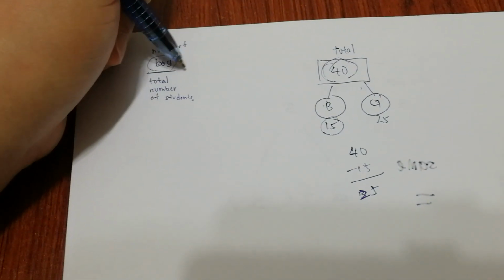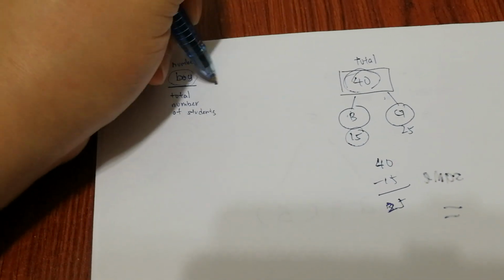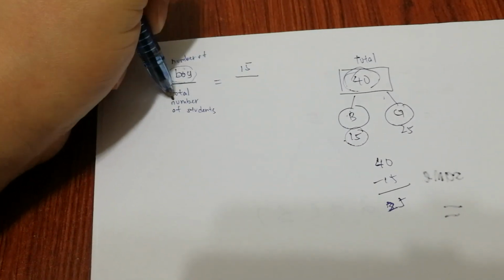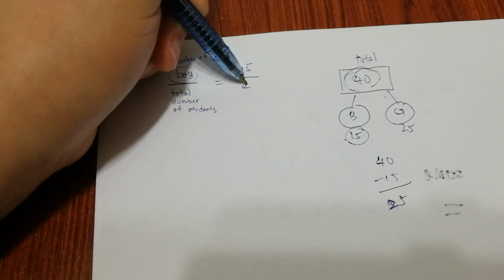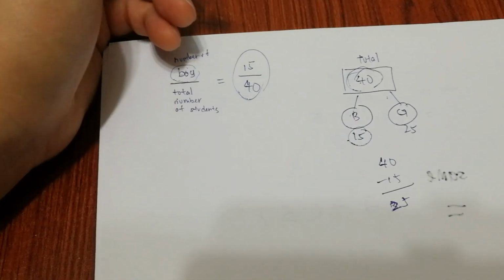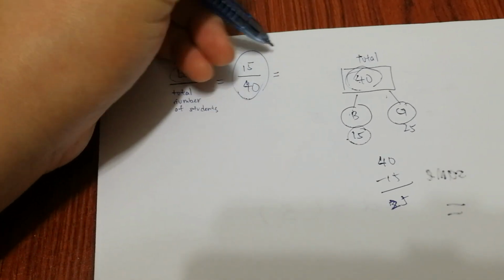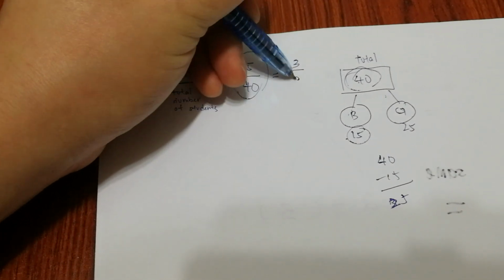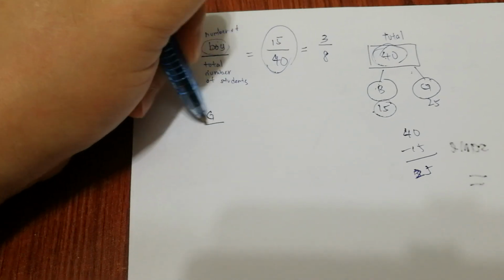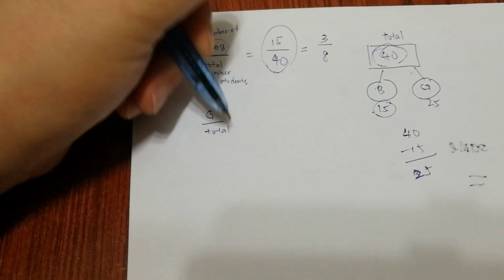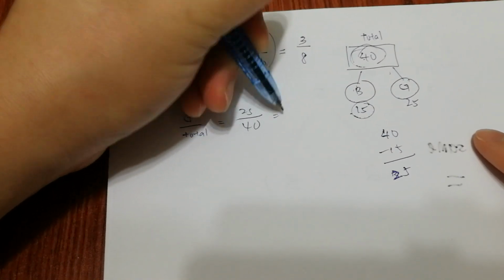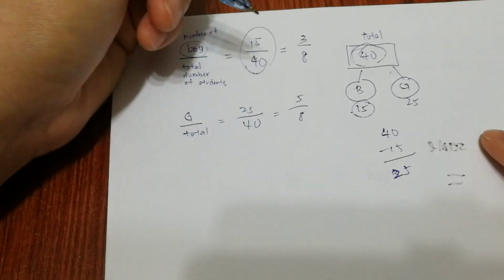So if I want to find the fraction of boys, how do I write? The fraction is 15 over the total number of students, which is 40, like a normal fraction. Am I correct? So you know how to get this fraction. After that, you can simplify it. This is 3, this is 8. Then you can also find girls over total, the fraction, which is 25 over 40, and you will get 5 over 8.